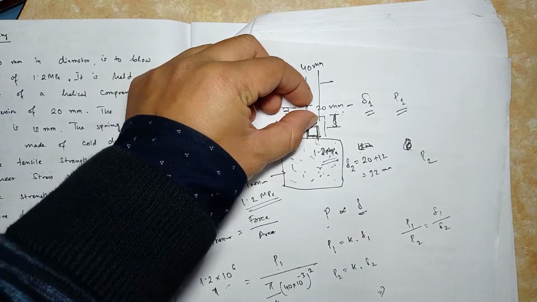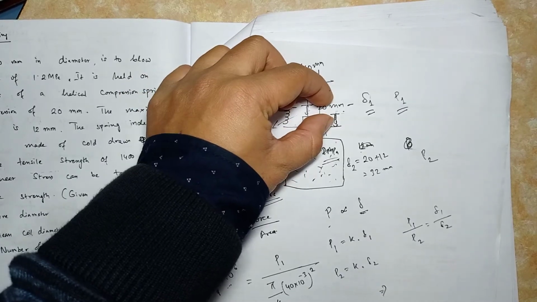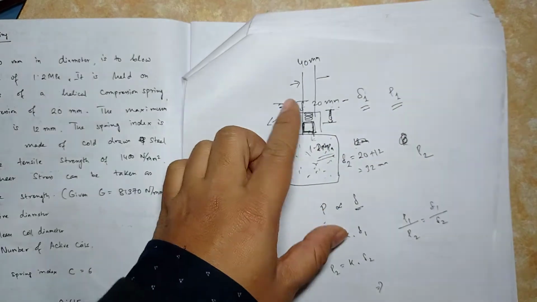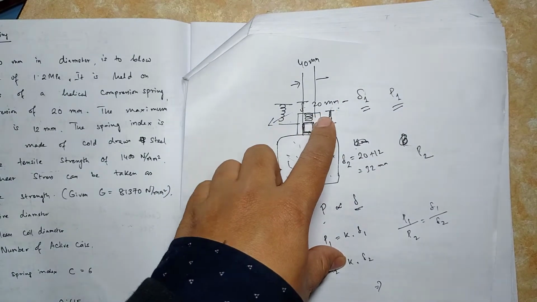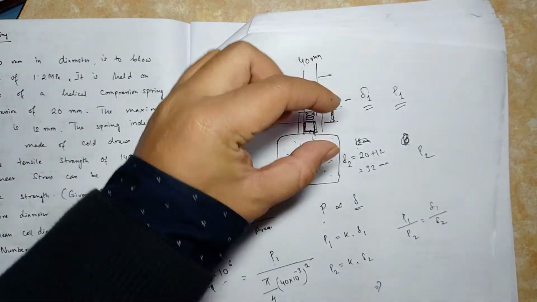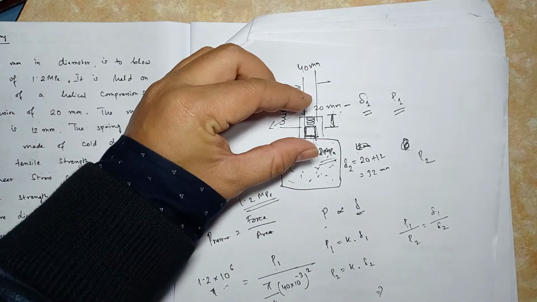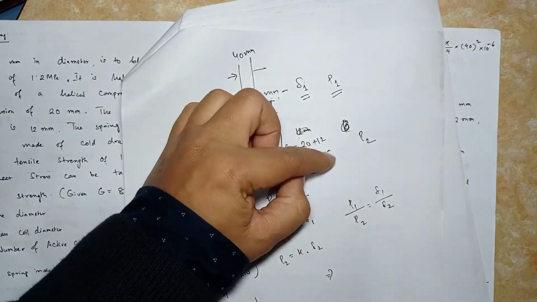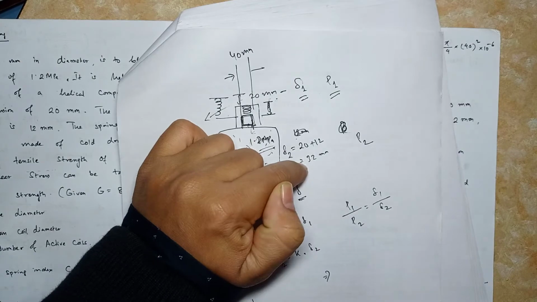already been compressed to 20 mm. So that is the initial compression and initial force. Now we have to design the spring such that it can take up to the maximum possible compression. Now already 20 has been compressed, plus an additional 12 is possible. So 20 plus 12 is 32 mm. That is the maximum possible extension.